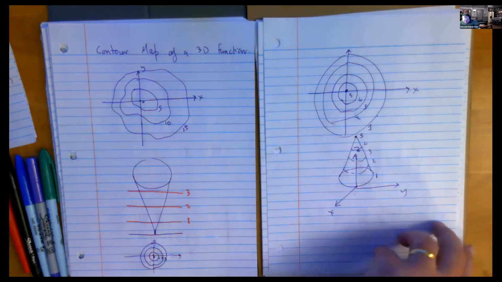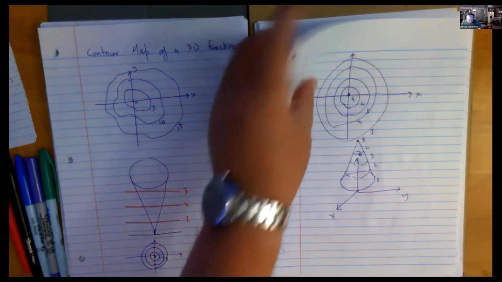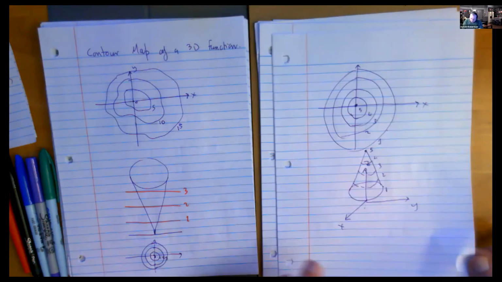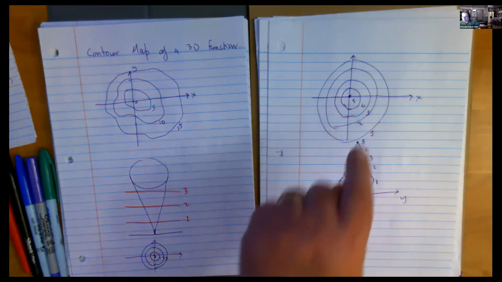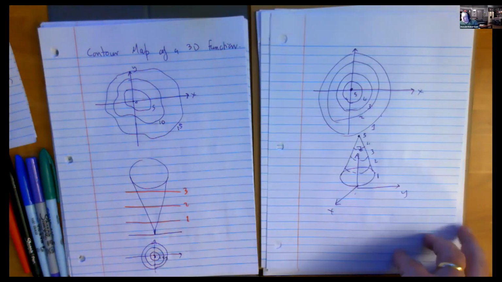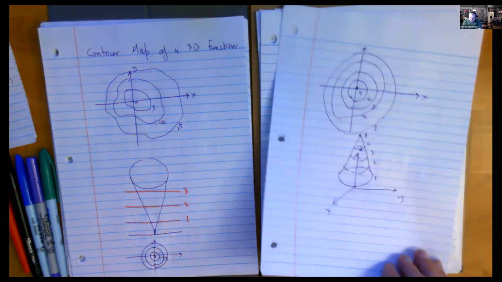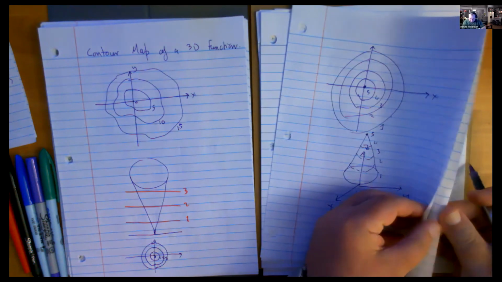Now I'm going to try and draw another contour map. What do these questions look like? You can almost imagine how the homework's going to be. 1 contour map, 4 surfaces, who am I? Right, let's have a look at this contour map then.